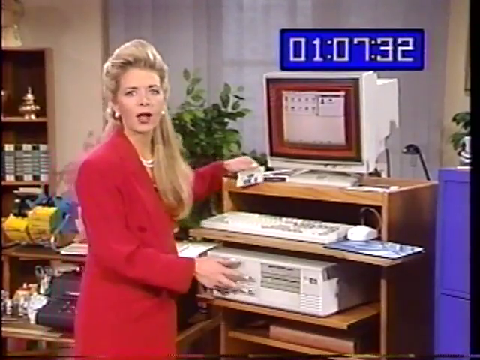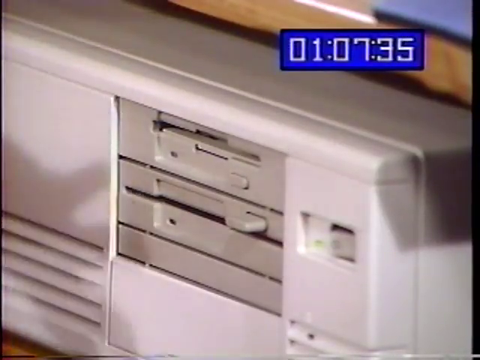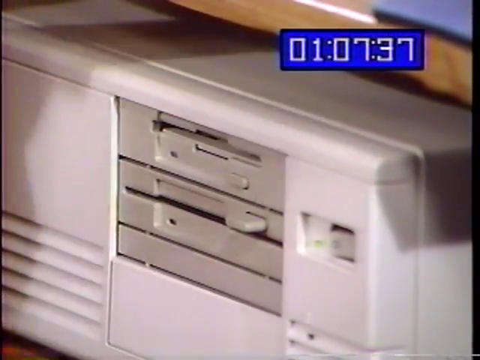Now there are lights on floppy disk drives that go on when the computer is using the disk in the drive. When the light is on, never take out a floppy disk. You could damage it that way. And you need to make sure you buy the right disk for your computer.